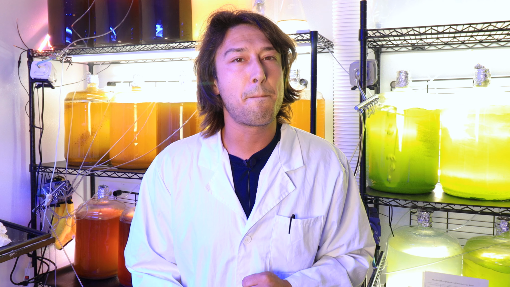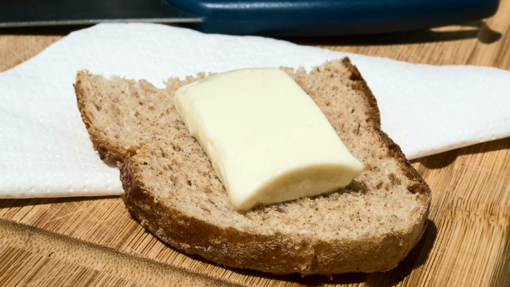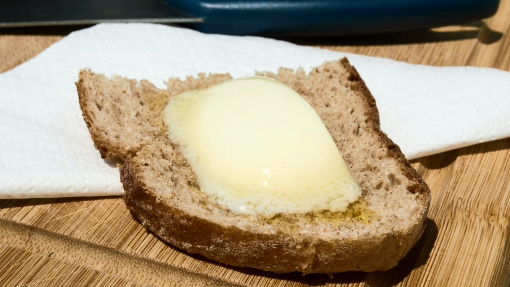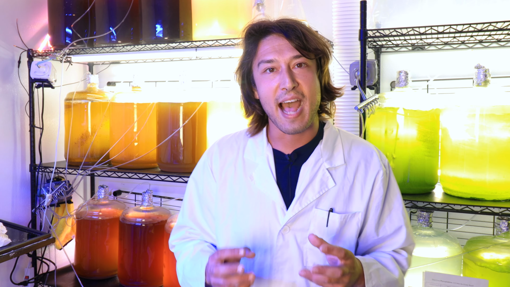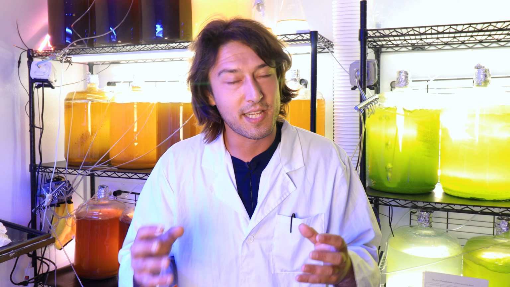Well, let's do a quick comparison between, let's say, a slab of butter that you have out on your fridge and, let's say, olive oil. And then we'll do a comparison to that and the oils made by Tisochrysis. Now, the slab of butter. When you leave it out and it melts at room temperature, it doesn't really get too viscous. Now, when we have thick fats that are more or less solid at room temperature or more solid at higher temperatures, they are called saturated fats.